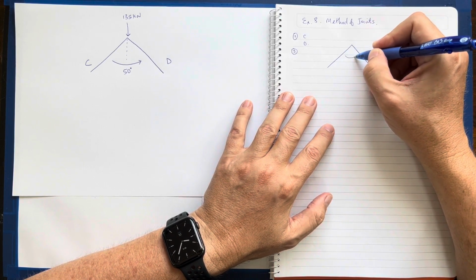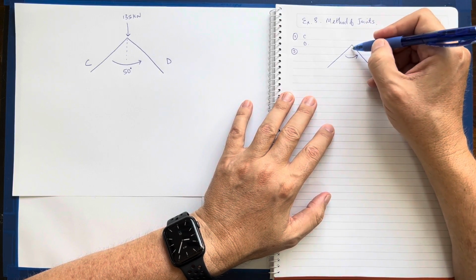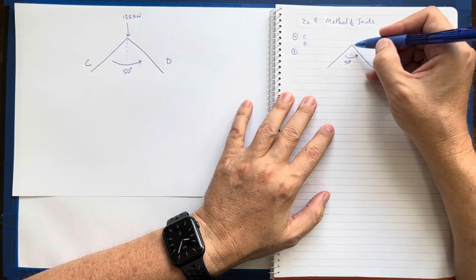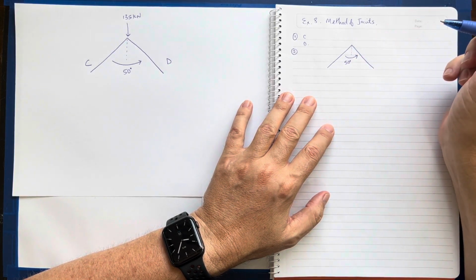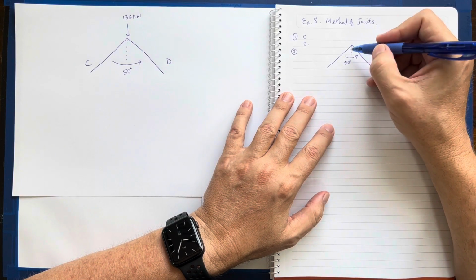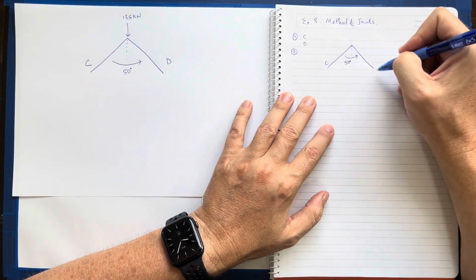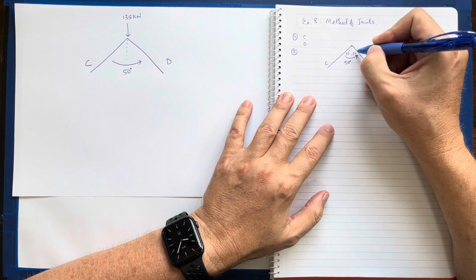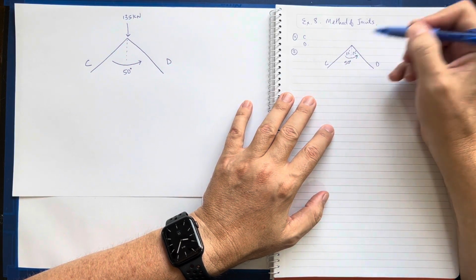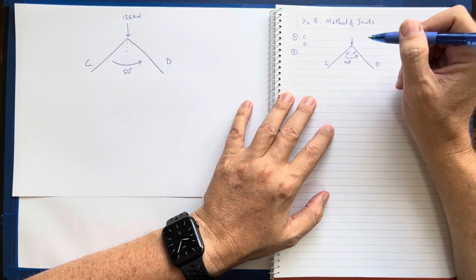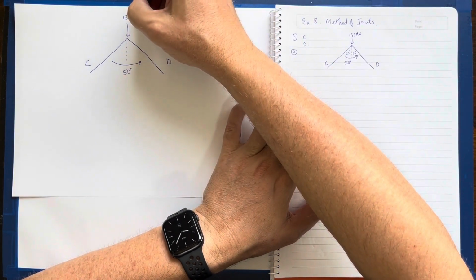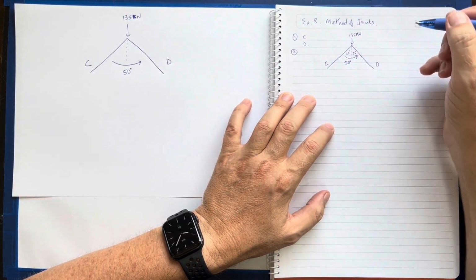Now, based on the way it's drawn, and we aren't told anything else, I would assume that C to the vertical and D to the vertical is an equivalent angle. It's half of that 50. I'll draw that 135, not kilonewtons. I've written kilonewtons there. Let's not do that. Let's just make it newtons. It's going to be simpler and easier.